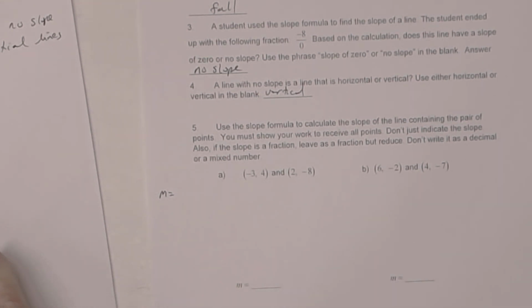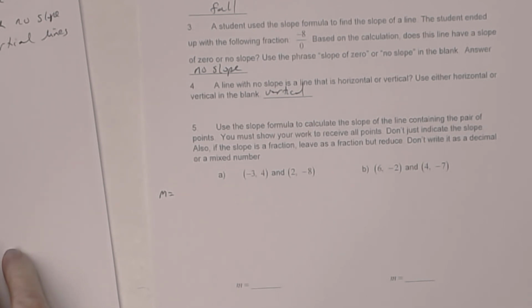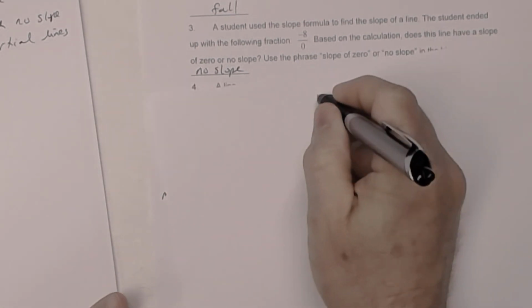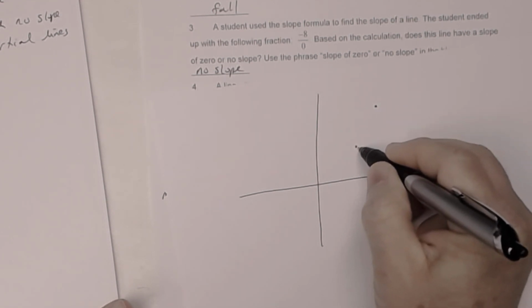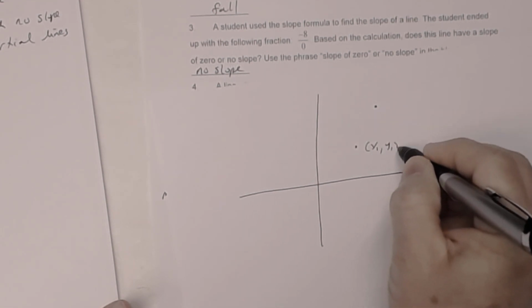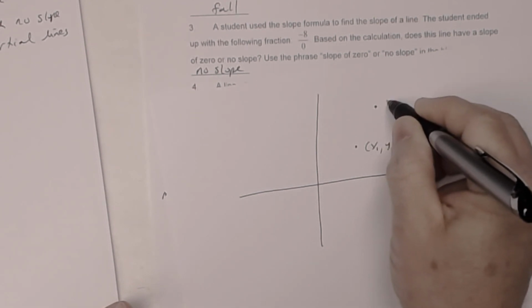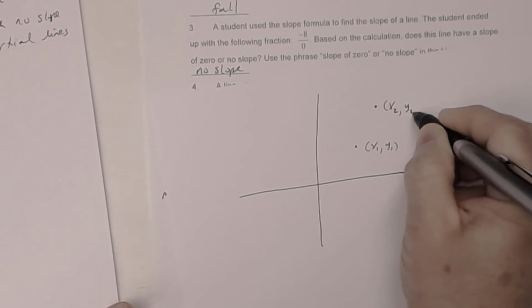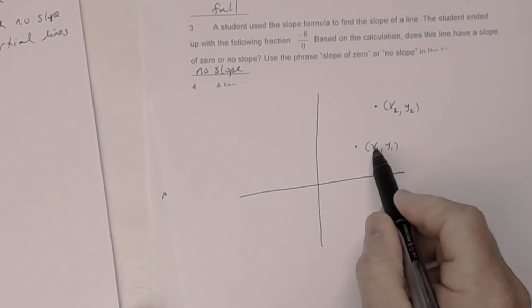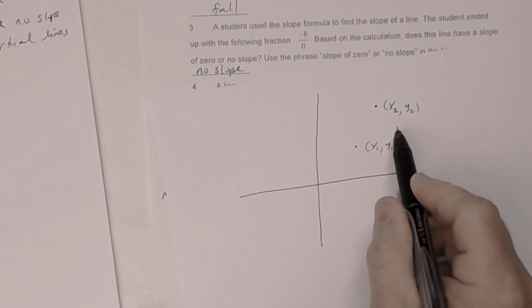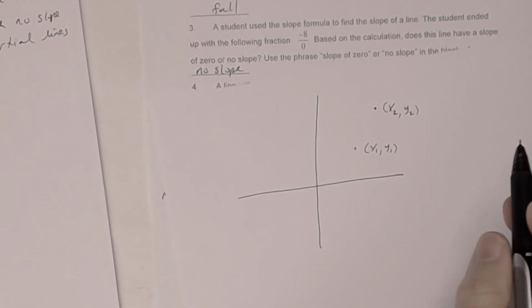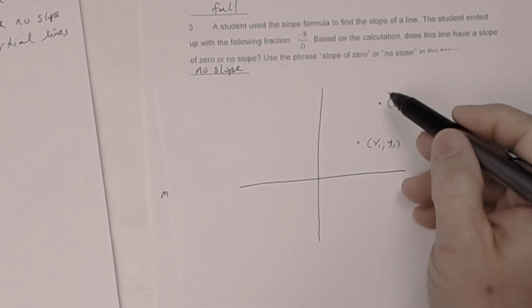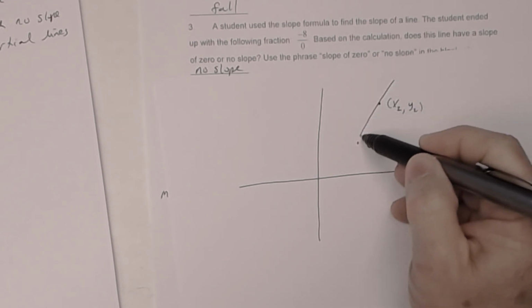Let me go ahead and write it on this, just to remind you. All right, so we have two points in a coordinate plane, and we're going to call this first point x sub 1, y sub 1, and we're going to call this second point x sub 2, y sub 2. So this means the x coordinate of my first point, the y coordinate of my first point, the x coordinate of the second point, the y coordinate of the second point. So all of this was in the lessons in the class we talked about. And I'm going to go ahead and just draw a line here.